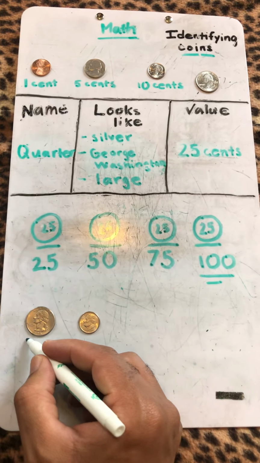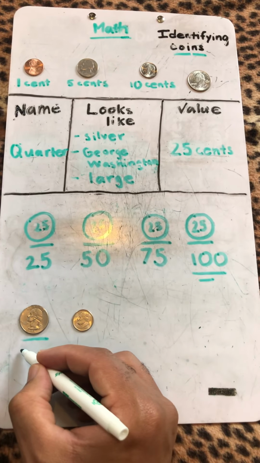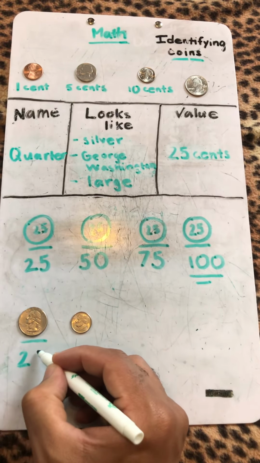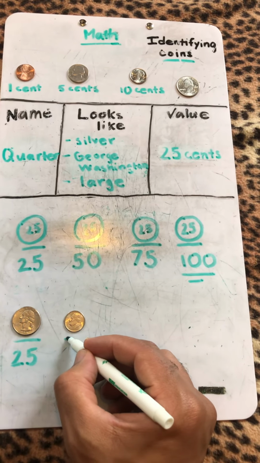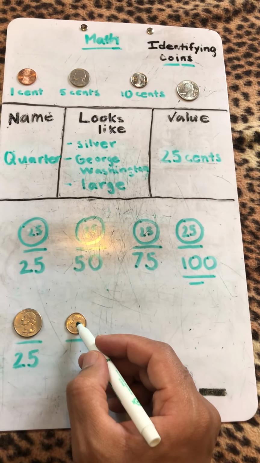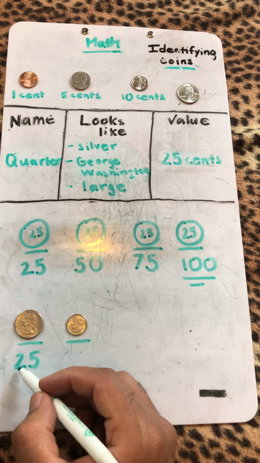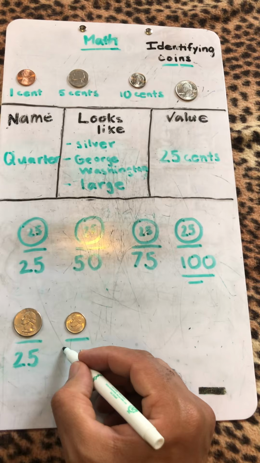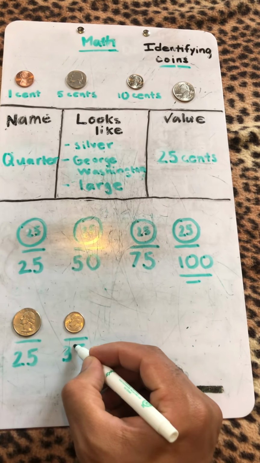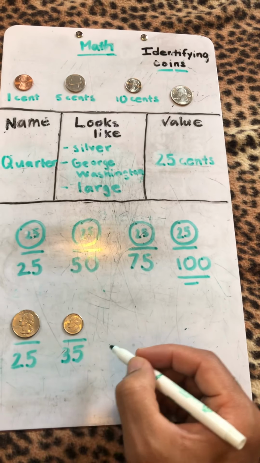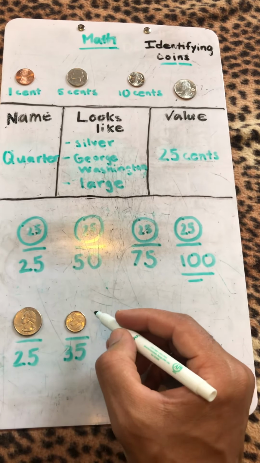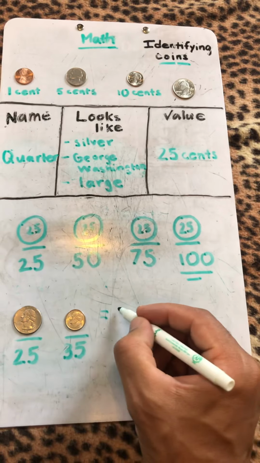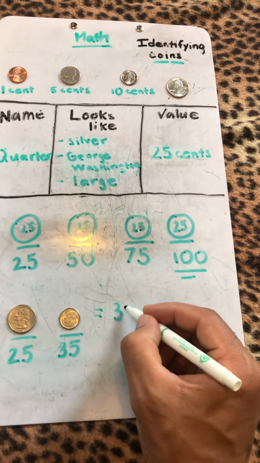So let's look at what happens. When I count these values, I'm going to see I have 25, and then I need to do another 10. Well, here's 2 tens, another 10 would be 3 tens. 25 would jump to 35. So these two coins, a quarter and a dime, together would be 35 cents.